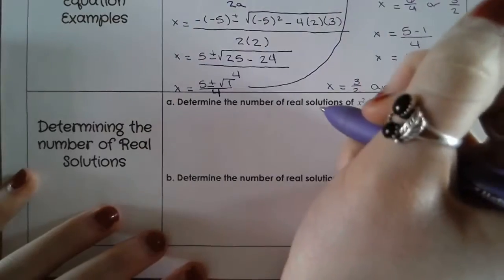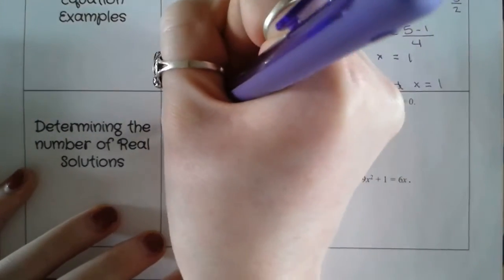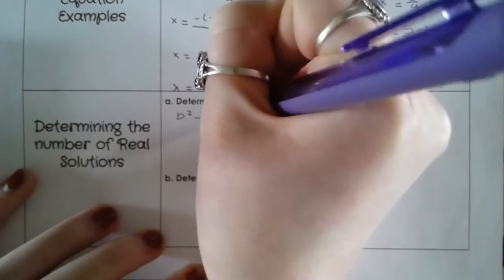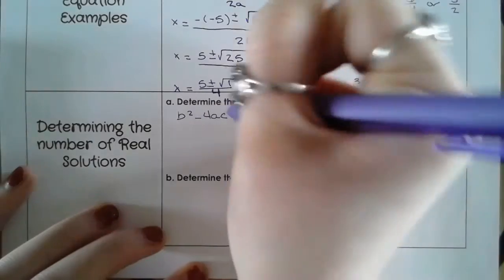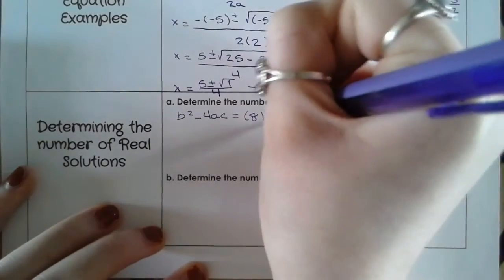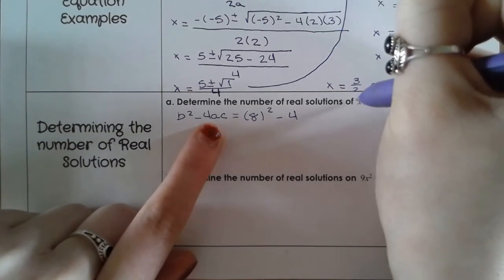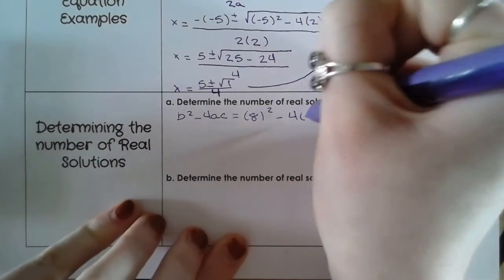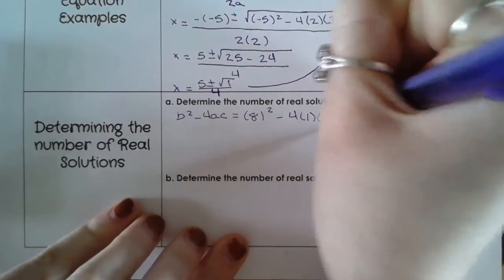So I'm going to write the discriminant, which is b squared minus 4ac equals, my b value here is 8. I'm going to put that in parentheses. 8 squared minus 4 times a. If you don't see 1, it is 1. And then my c value here is -3.